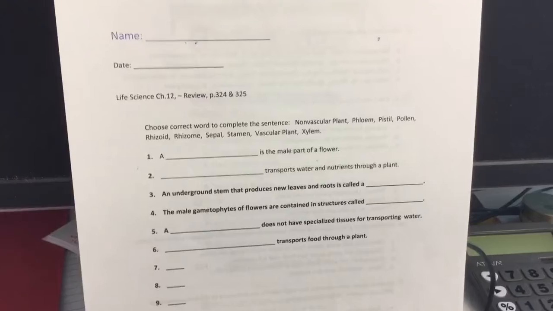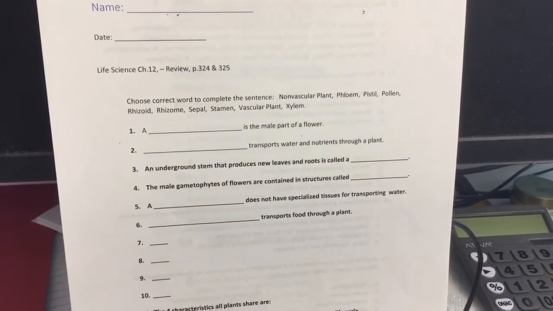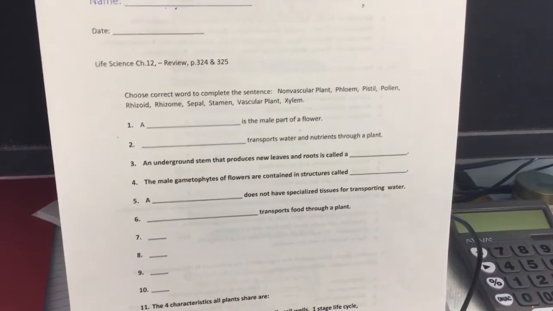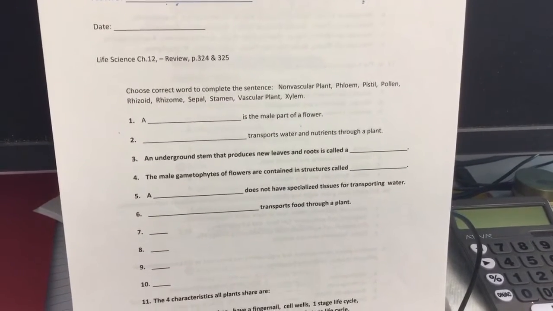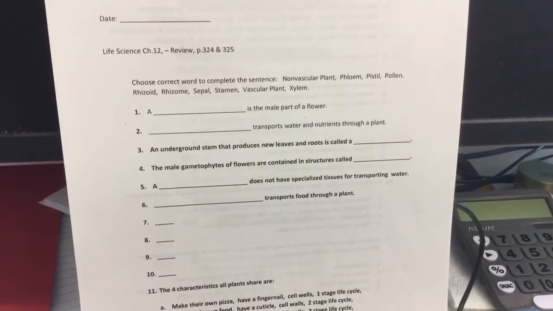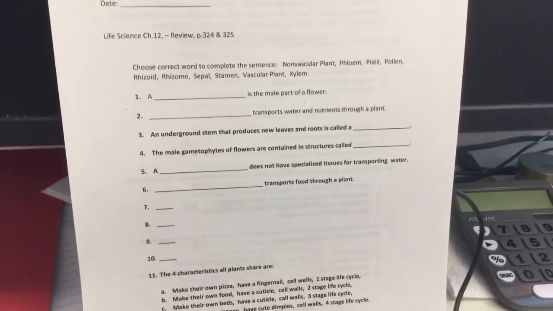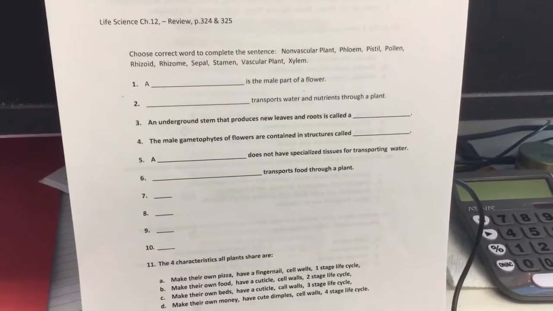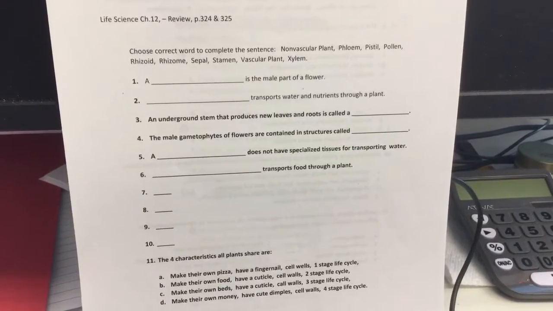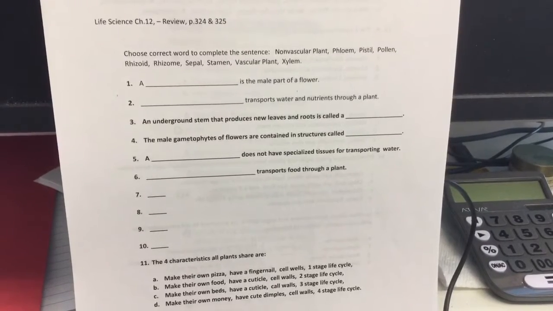So, we're going to start, as we usually do, choosing the correct word to complete the sentence. Non-vascular plant, phloem, pistil, pollen, rhizoid, rhizome, sepal, stamen, vascular plant, and xylem. So we won't use all of these, but we will use at least 6. And here we go. Number 1, a blank is the male part of a flower.